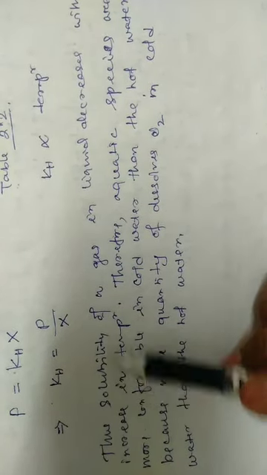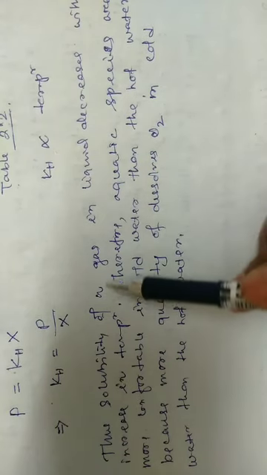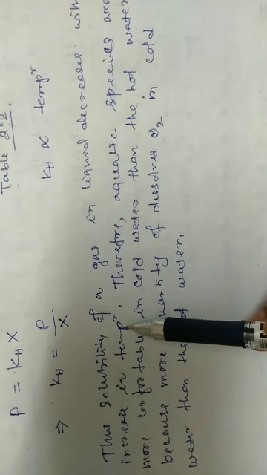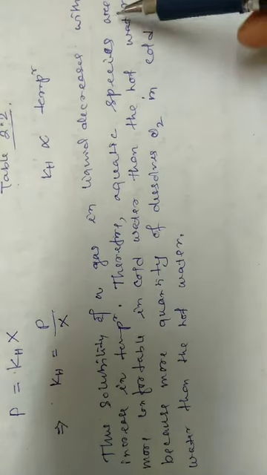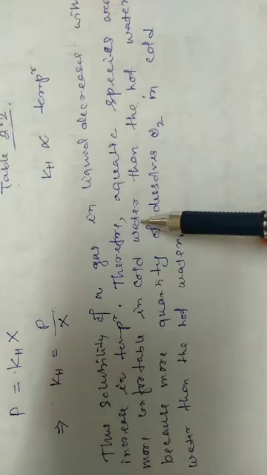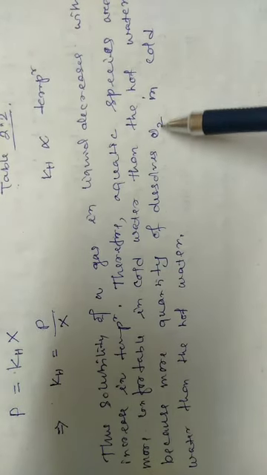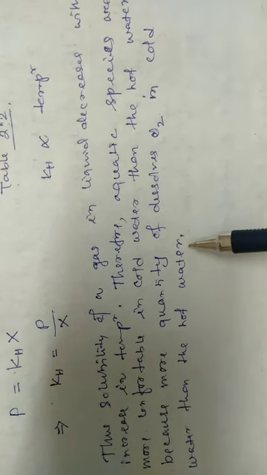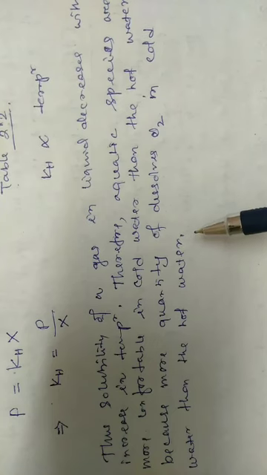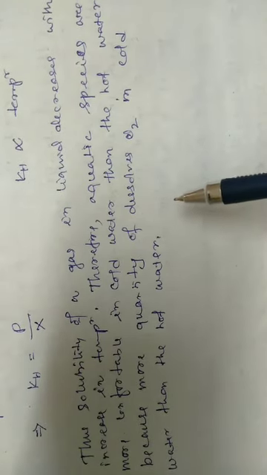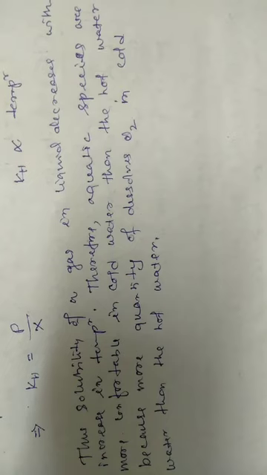So according to Henry's law, the solubility of a gas in a liquid decreases with increase in temperature. Therefore, aquatic species are more comfortable in cold water than in hot water, because there is more quantity of dissolved oxygen in cold water than in hot water. So कोल्ड वाटर में डिजल्व ऑक्सीजन का क्वांटिटी हॉट वाटर से ज़्यादा होता है, इसलिए कोल्ड वाटर में एक्वाटिक स्पेसीज आर मोर कंफर्टेबल देन द हॉट वाटर.